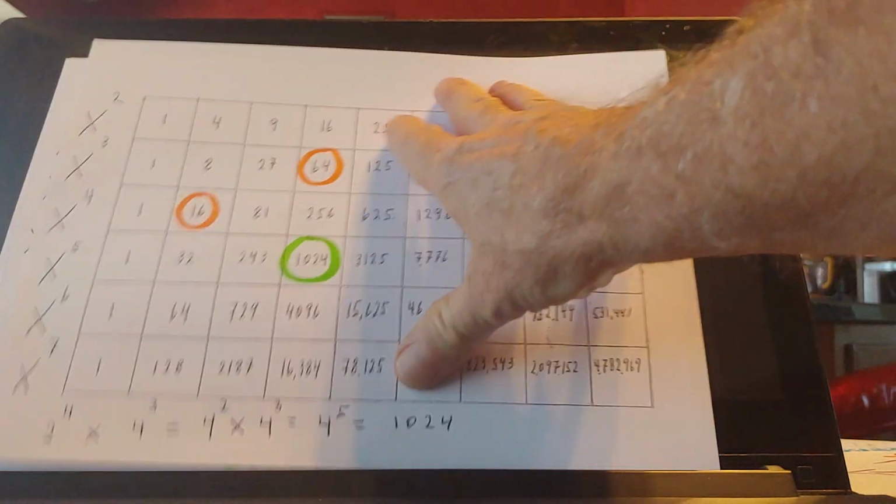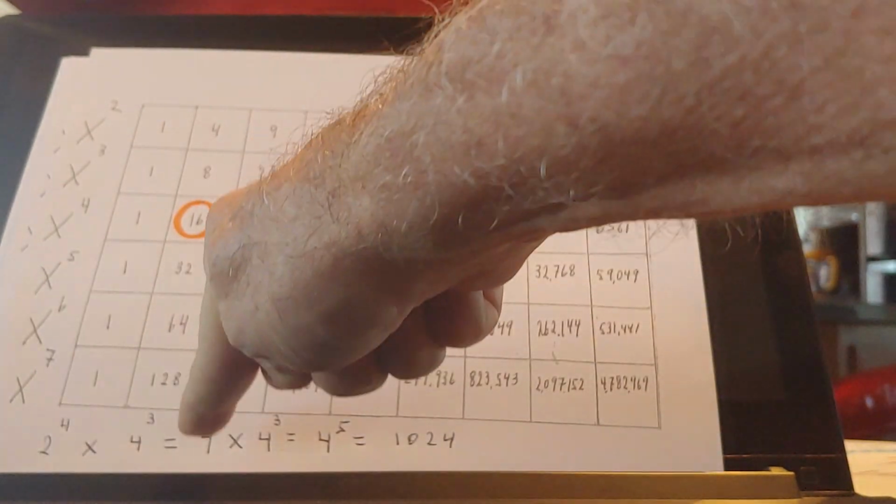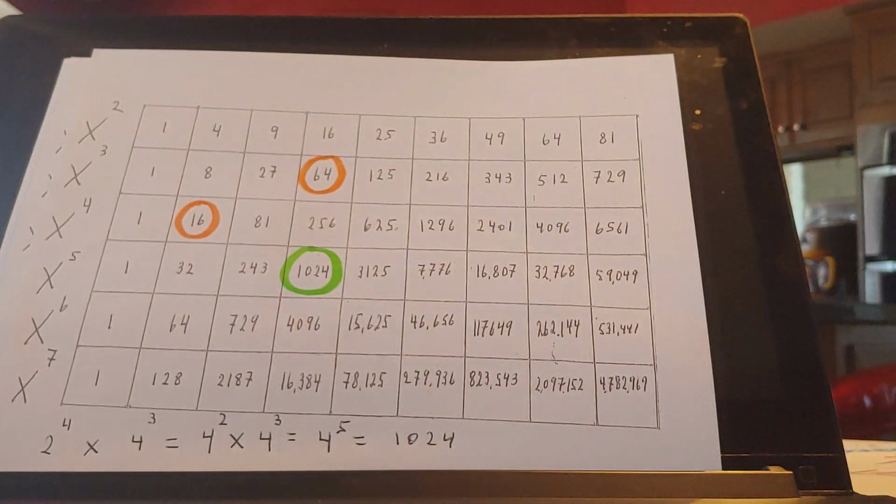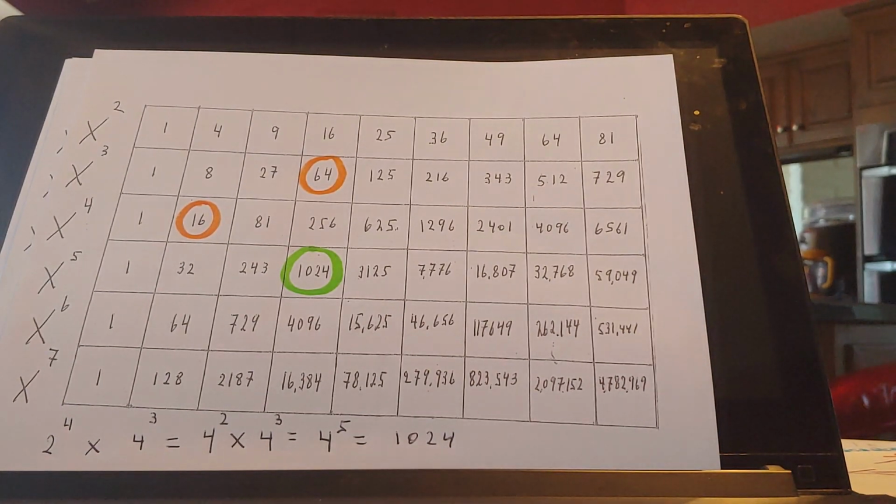But the way I did it was I said 2 to the 4th is the same thing as 4 squared. So this is a very helpful thing that people do in mathematics. If they understand that you can change the way you write the number, it's the same number, but then you can solve the equation.